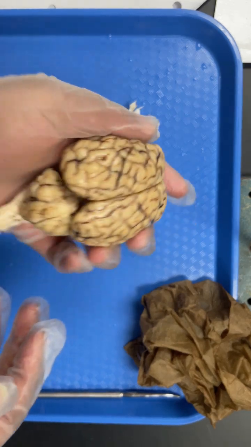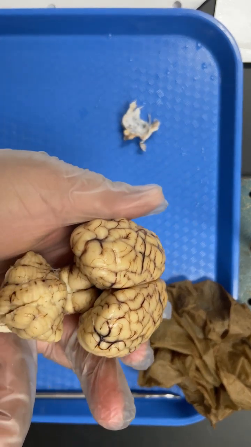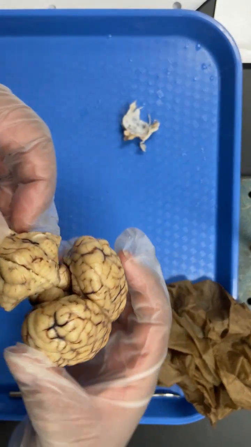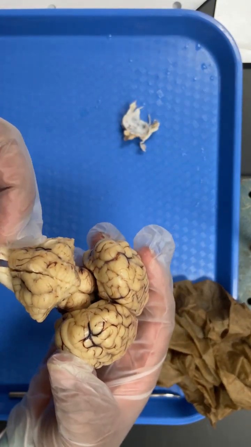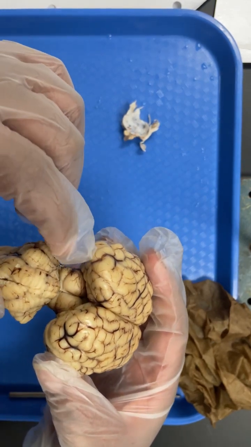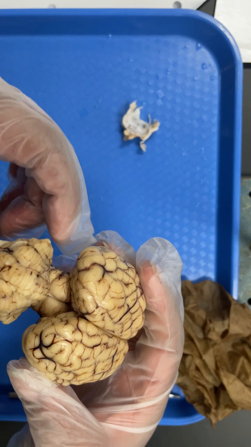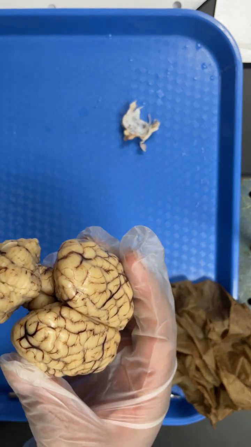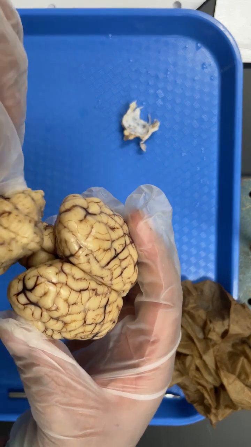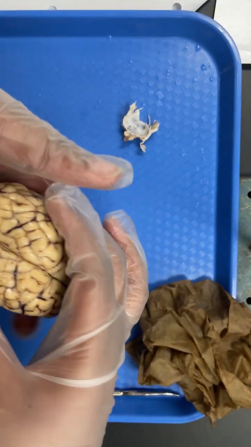And then if you look and you pull back the cerebellum, you can see the corpora quadrigemina. So superior is on the top, inferior is on the bottom. Those would be your superior and inferior colliculi.